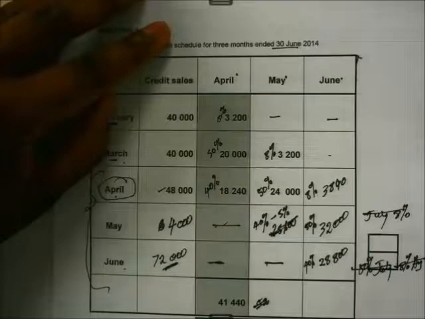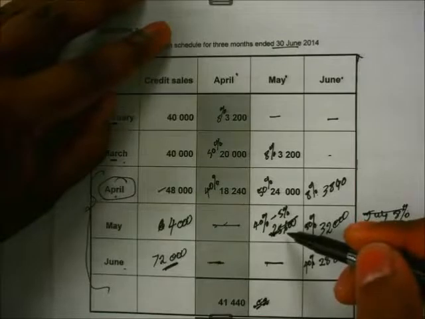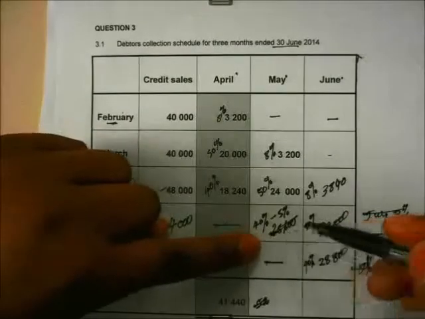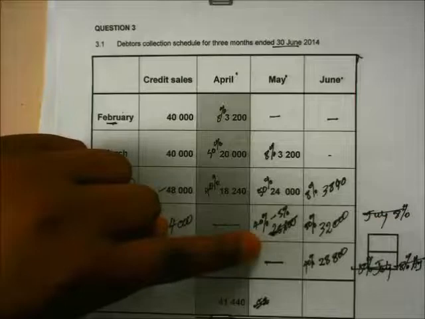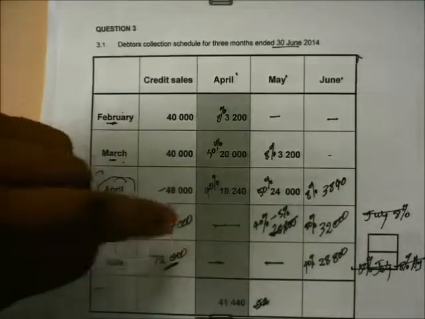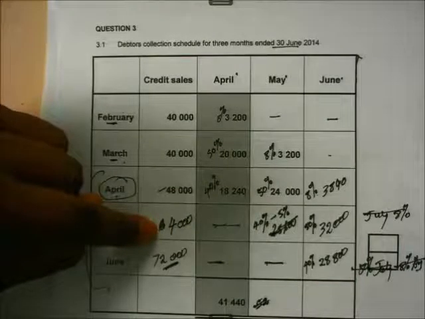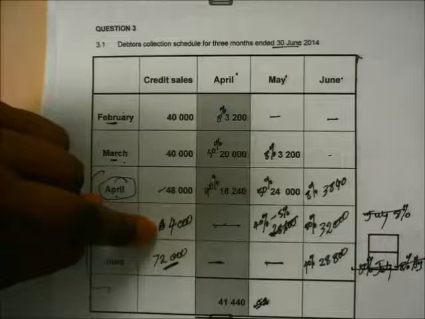You first calculate the 40%, and then you subtract the 5%, which means you'll say 64,000 multiplied by 40% is equal to 25,600, right?